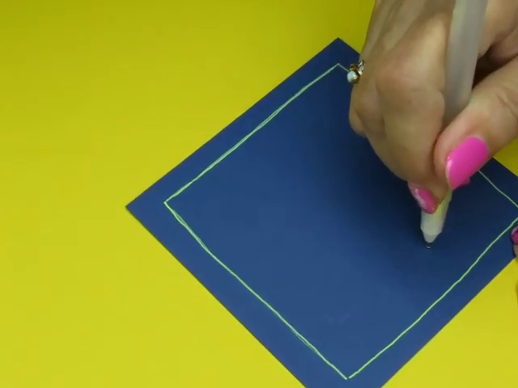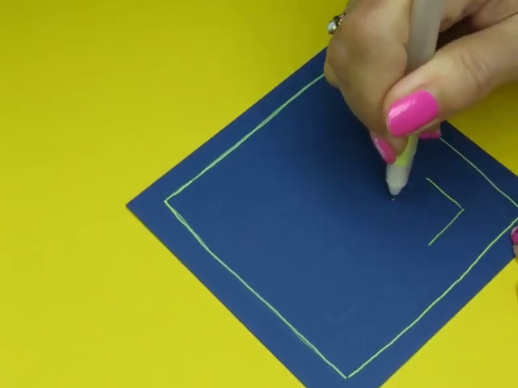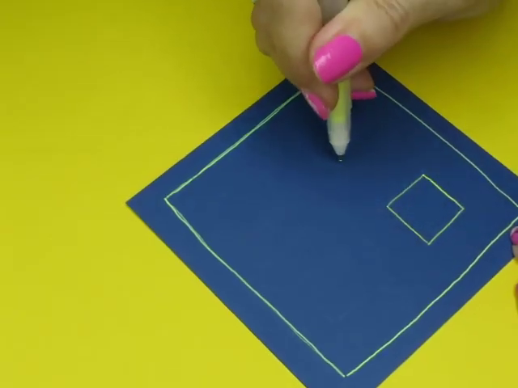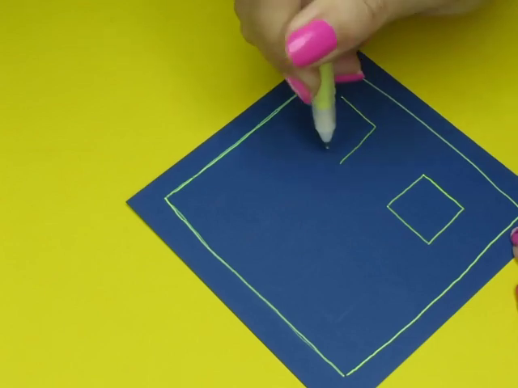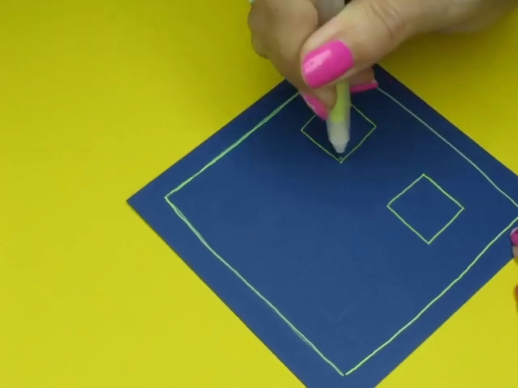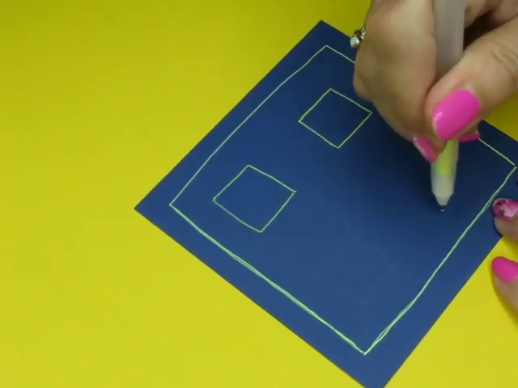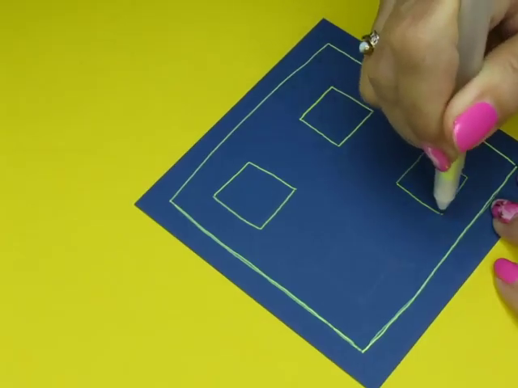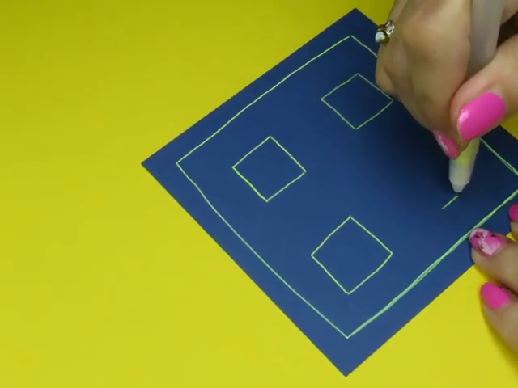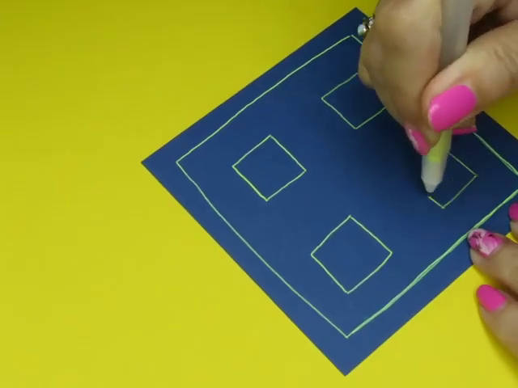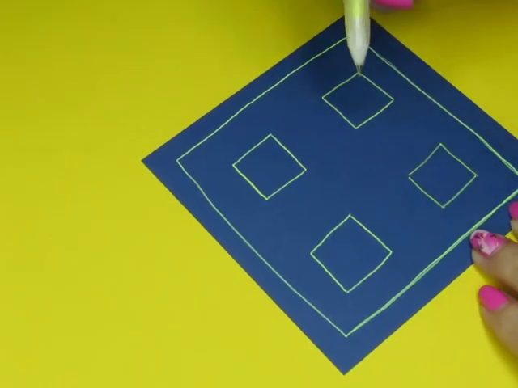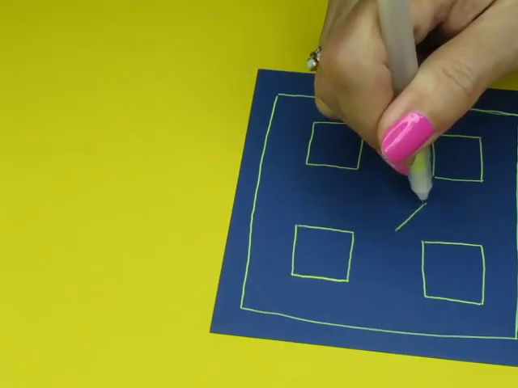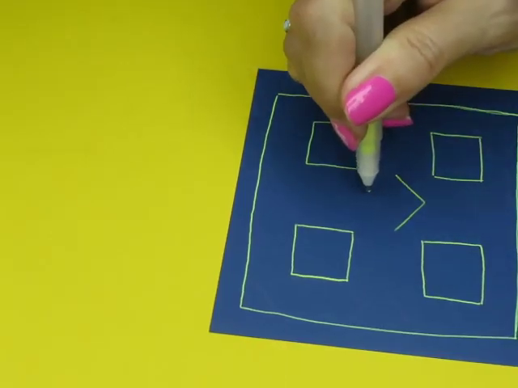Okay. Then I'm going to go into the corners. I'm going to do this middle corner first because that makes that diamond shape.